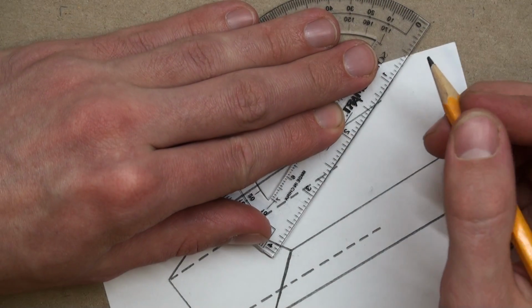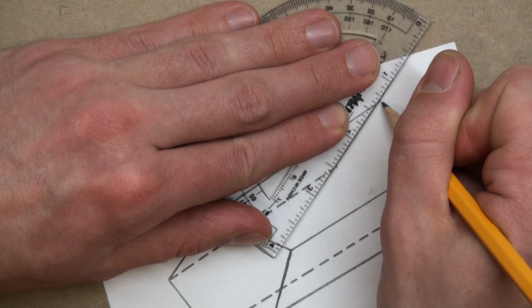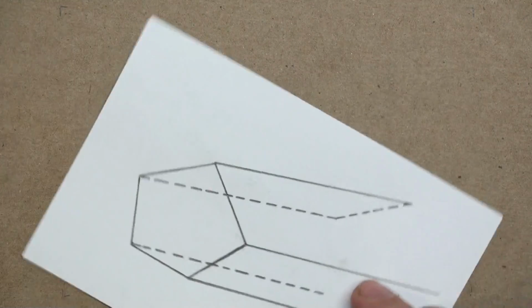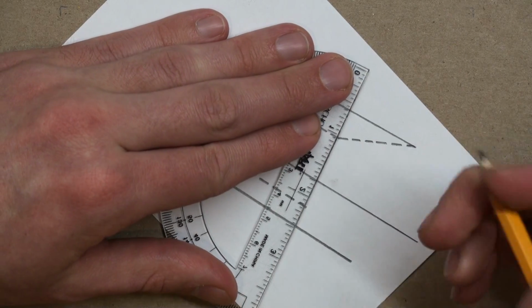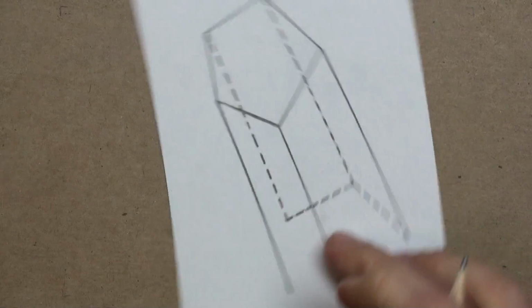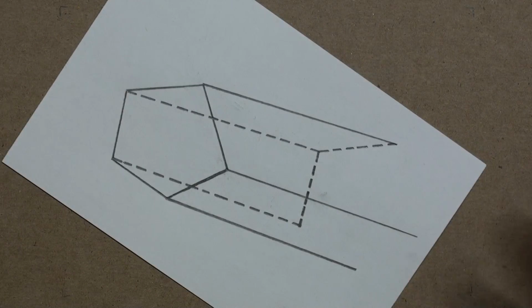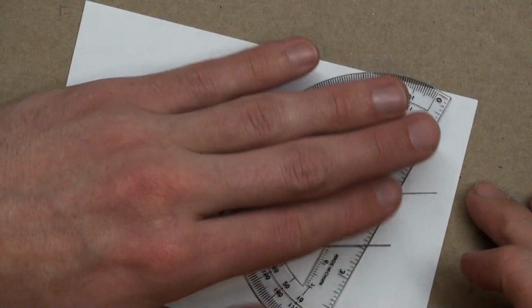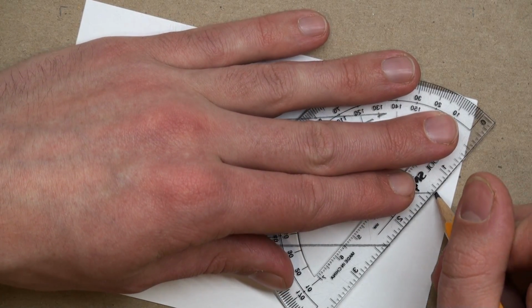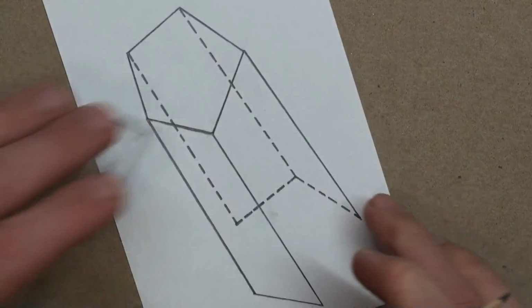So now this line has to be dashed because it's in the back. This line right here is in the back, so it has to be dashed. Let's see. Try and keep this line solid. Sometimes the shape starts reversing on you and starts getting a little crazy looking.